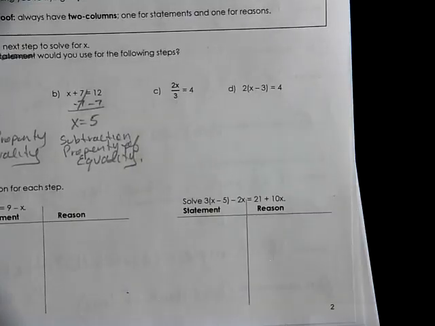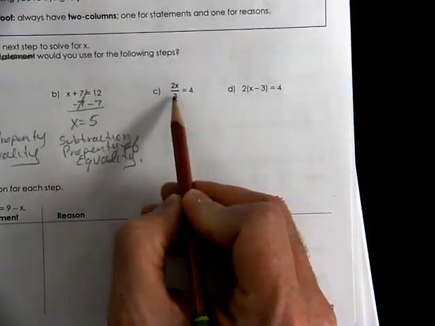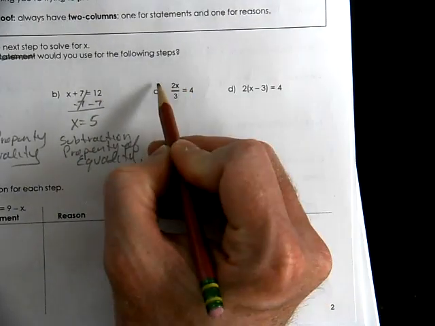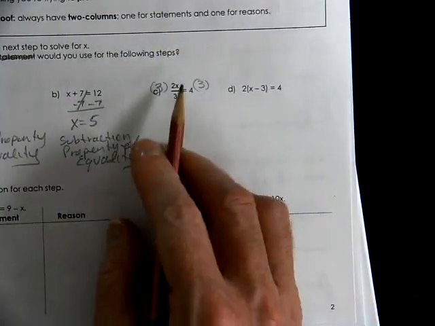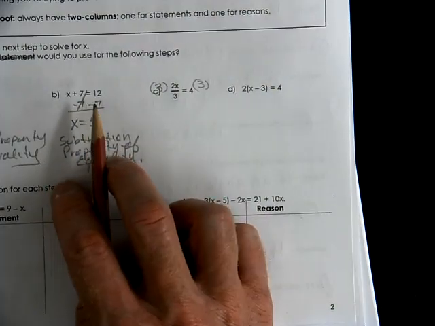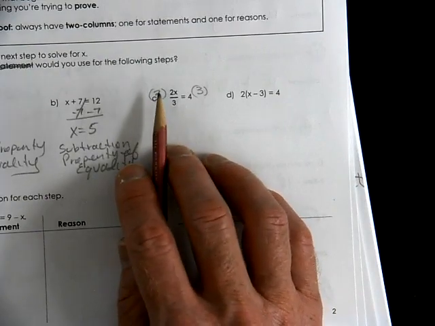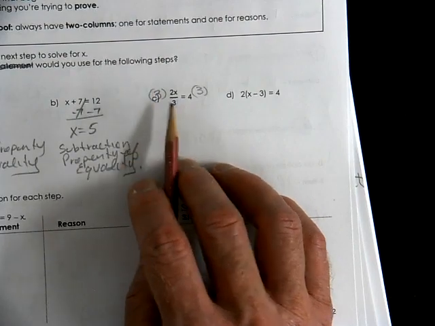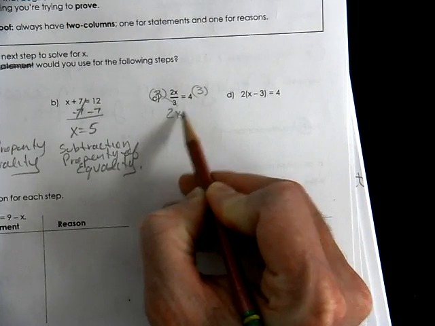How about letter C? What do you see about that? So because 3 is the denominator, we're going to multiply both sides by the denominator. We're not adding anything because we're not subtracting anything. It's not subtraction property. So to get rid of this 3, which is dividing the problem, we have to multiply. So that's called the multiplication property of equality.